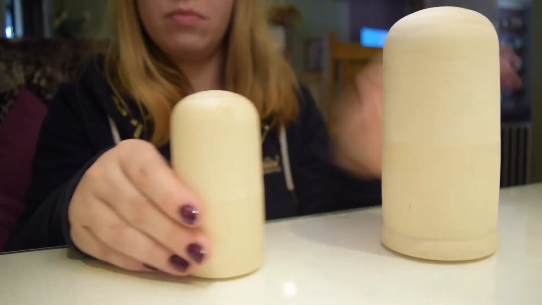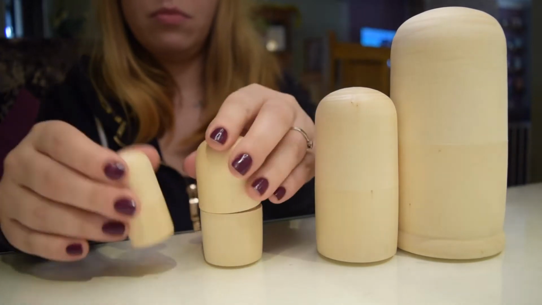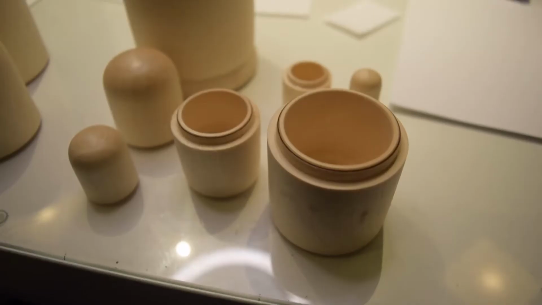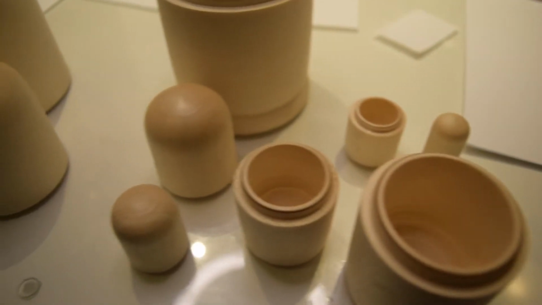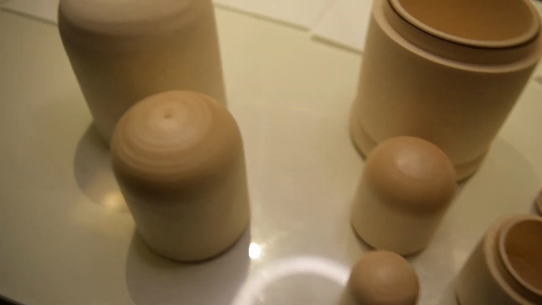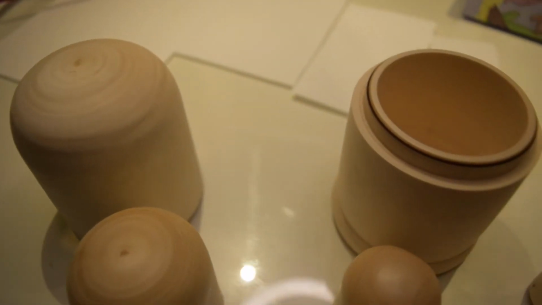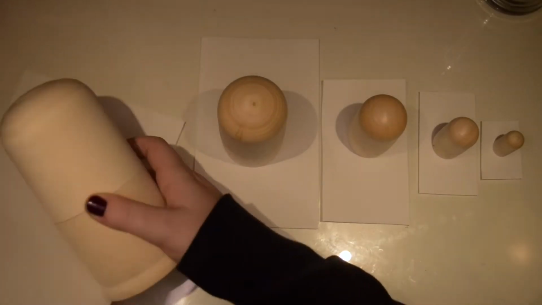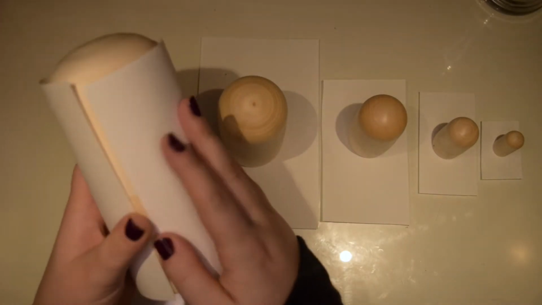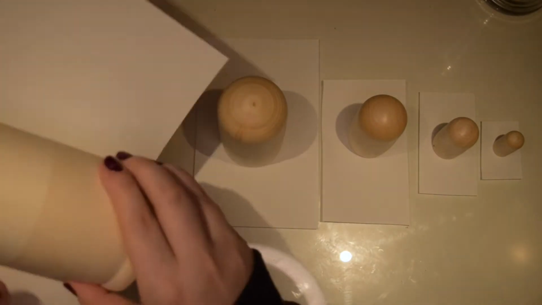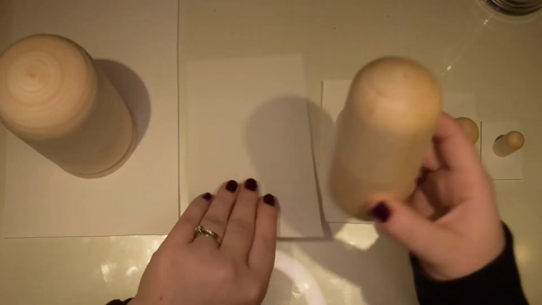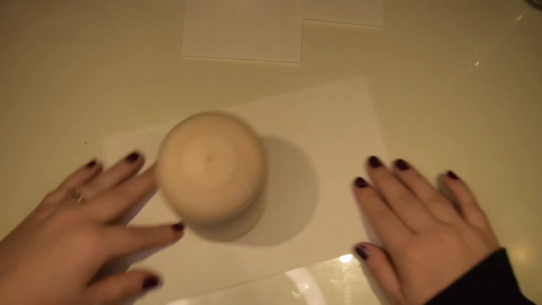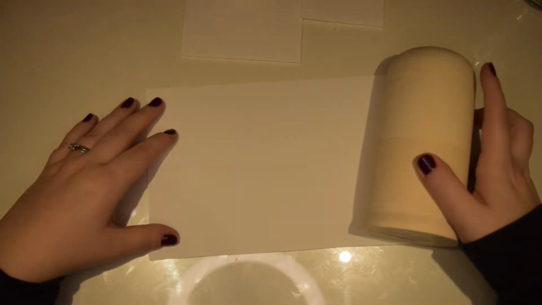I'm going to take them out so you can see them all in a line, and because it's fun. And now I'm going to show you them all in half because that is also fun. So what I'm going to be doing is marking out the size of the piece of paper that would wrap around the Russian doll, as I'm showing you here. This will give me an idea of how big the painting will be on each piece. Okay, bear with me. This is confusing, but it helps.